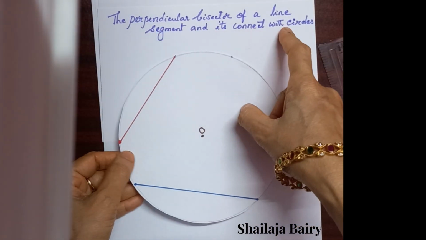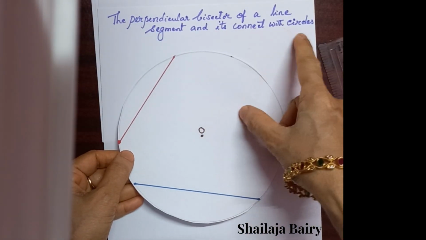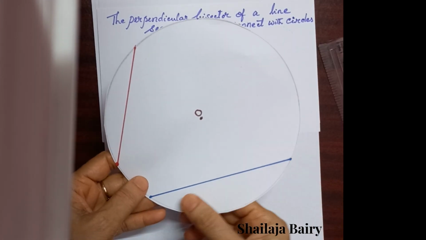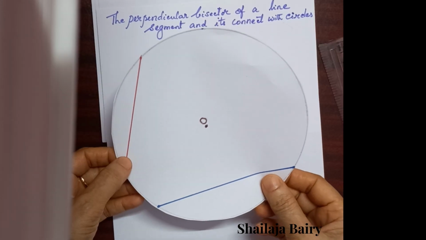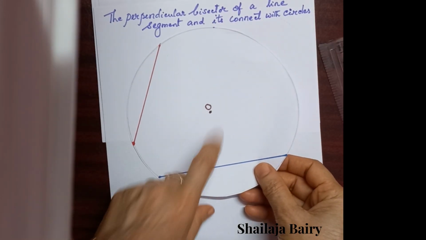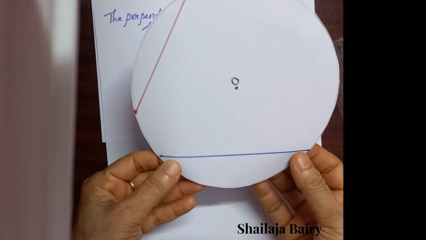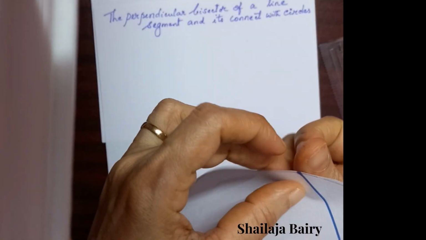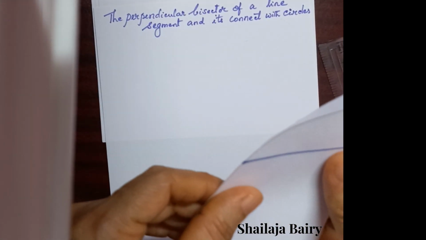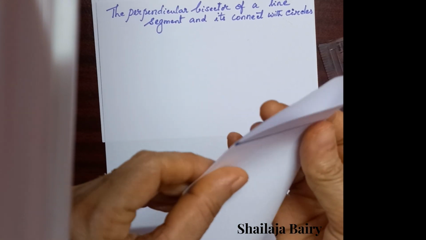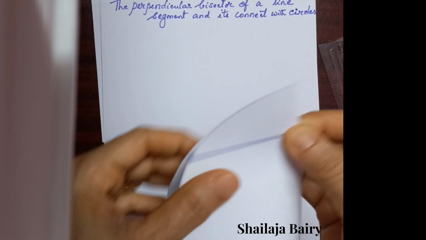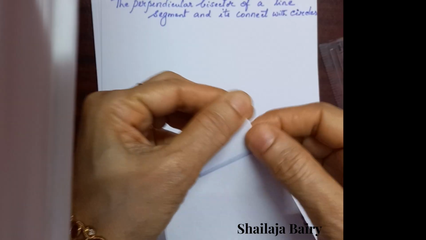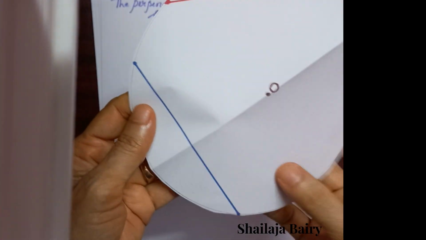The perpendicular bisector of a line segment and its connection with circles. So here is a circle having two of its chords drawn and the center marked O. So let us see the perpendicular bisector of this chord by paper folding technique. So this fold is now the perpendicular bisector of the chord.